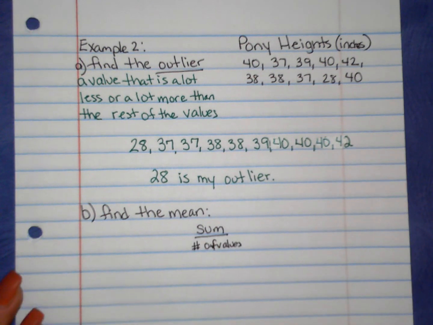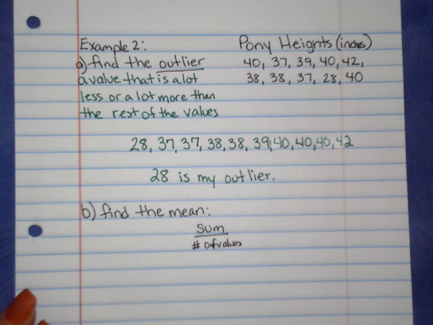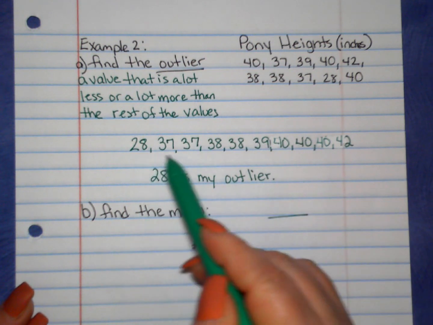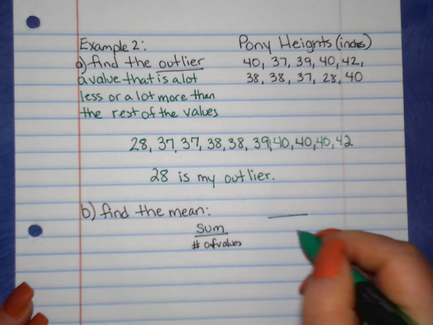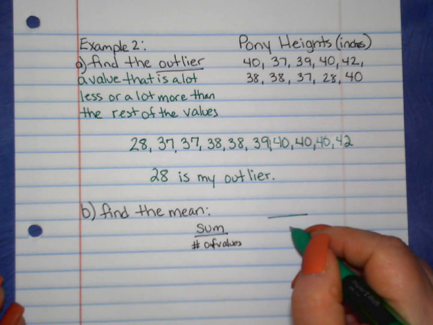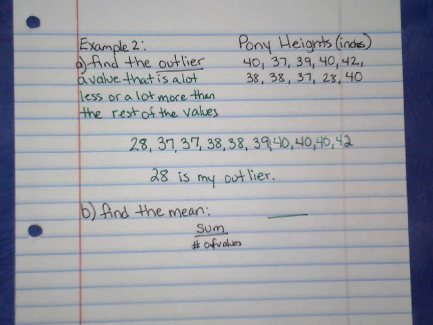All right, so go ahead and pause the video, and I want you to find the sum of all these numbers if you add them all together. And then I want you to find the number, how many values do we have? Then I want you to do the math and then come back with your answer, and then hopefully yours will check out.